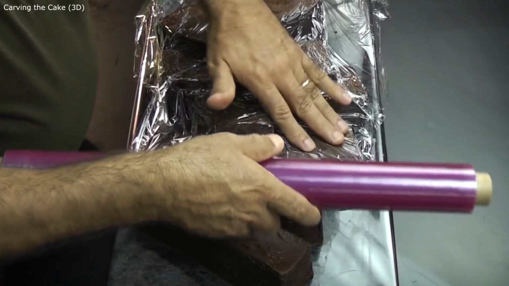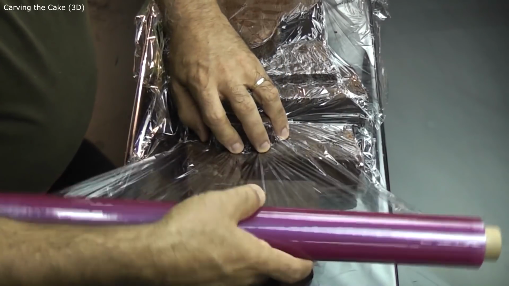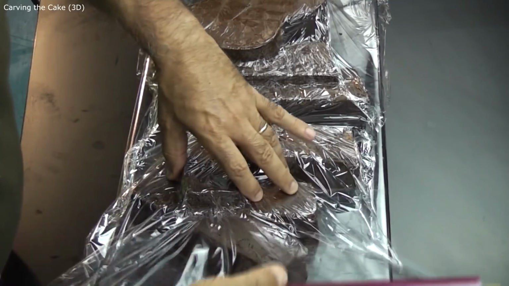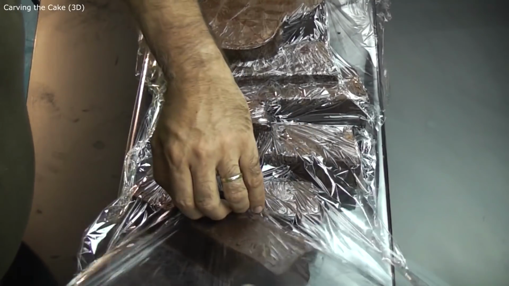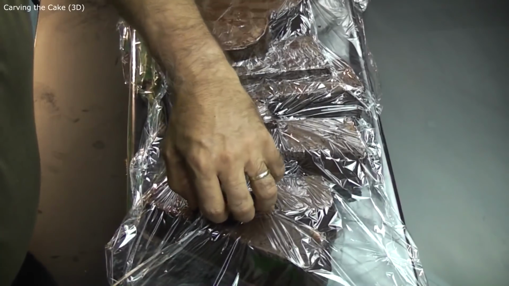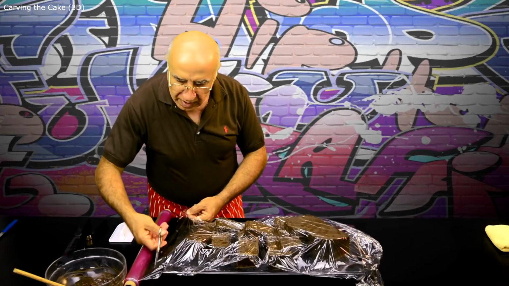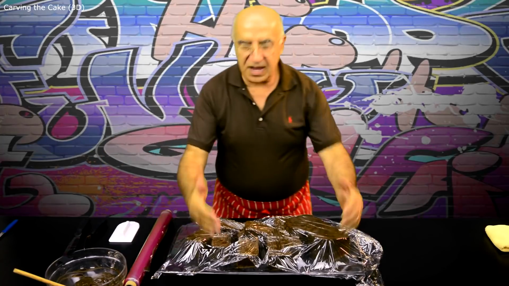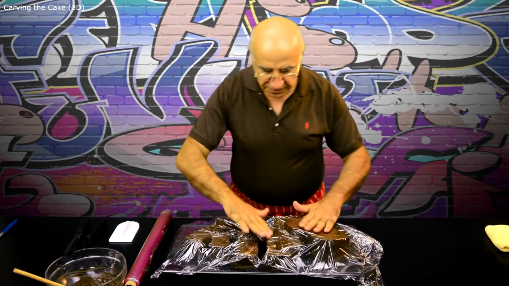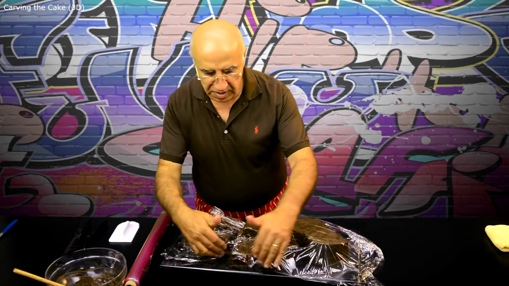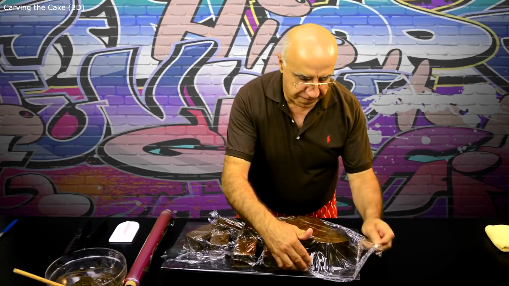So I'm not stretching the cling wrap too much, otherwise I will damage the corners. Then again, push it in, and once all the letters are all covered, then I put the cling wrap on the base, and then after that I cut. So for me, making the sides is second degree. First of all, the top and the corners are important. The sides I can always manage with my palette knife.